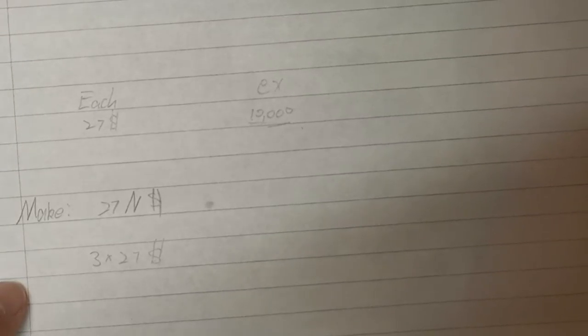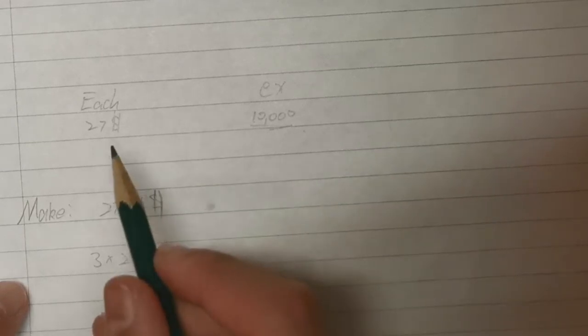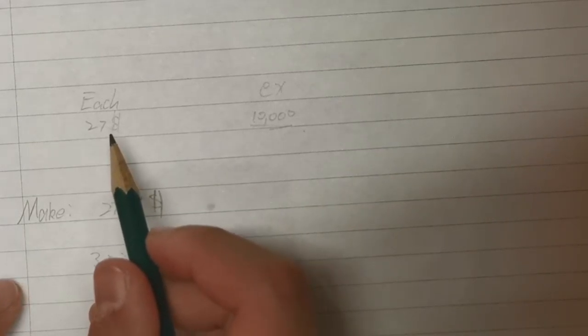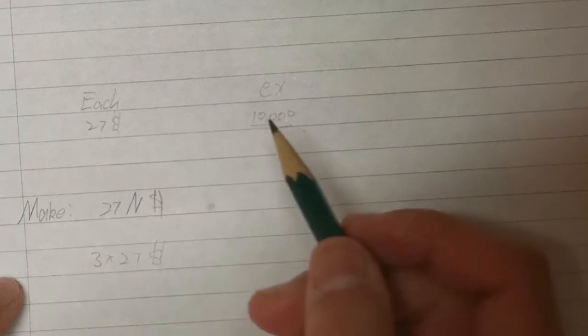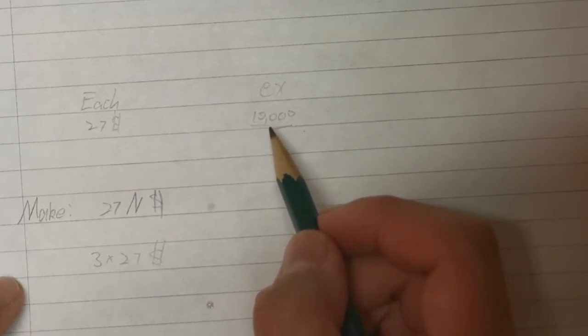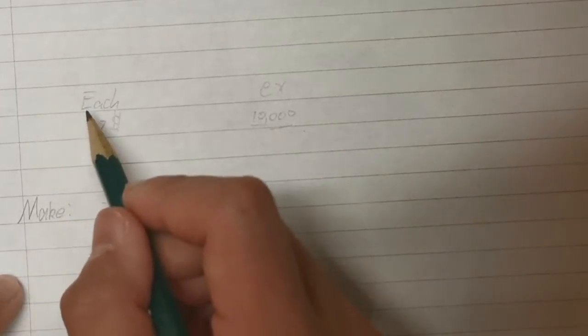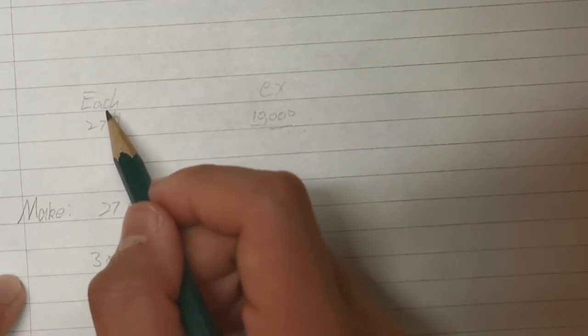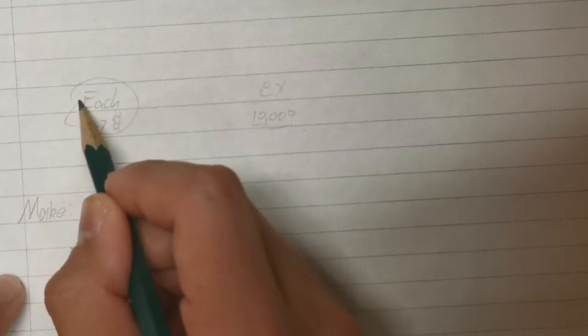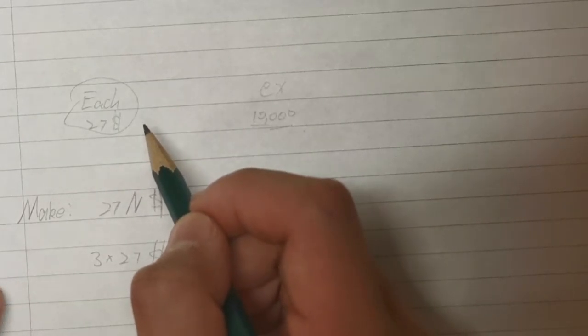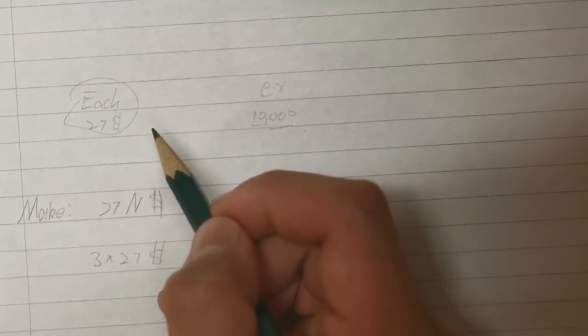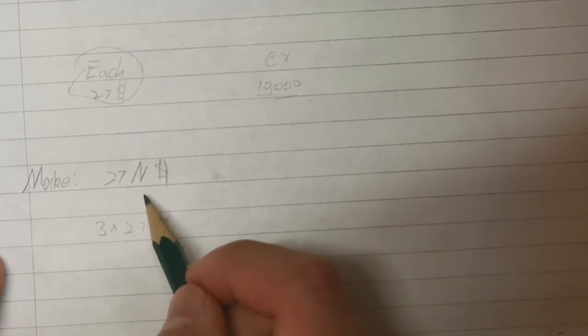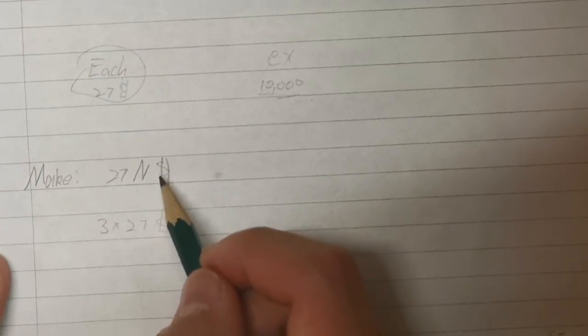Hello guys and welcome back. So we know that each computer makes her $27 and the total expenses are $10,000. Because the number of computers she sold can change, this is the variable for the algebraic expression. So we can say that she sold n computers in total.